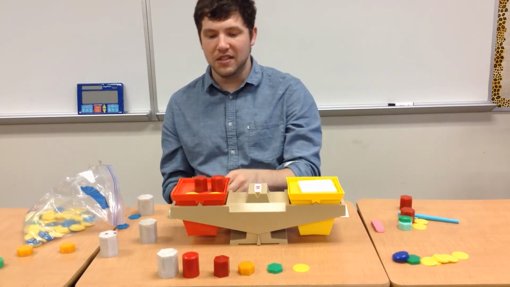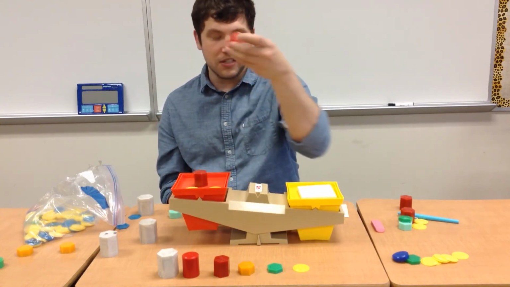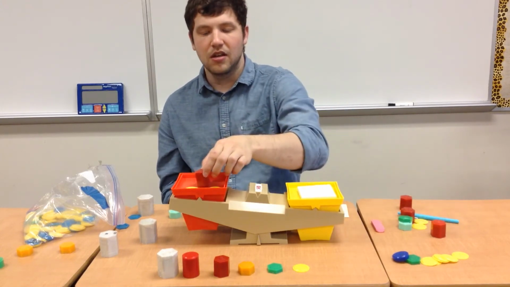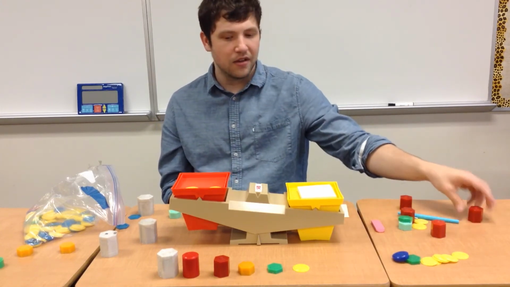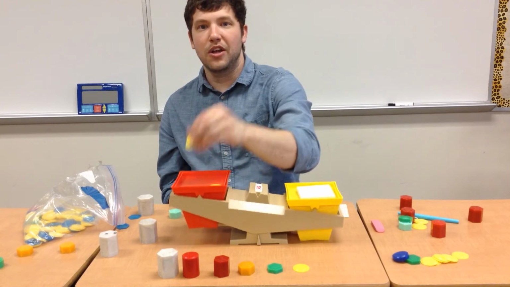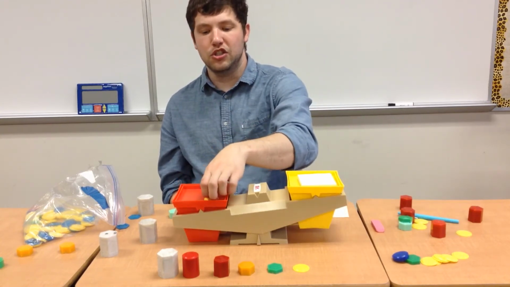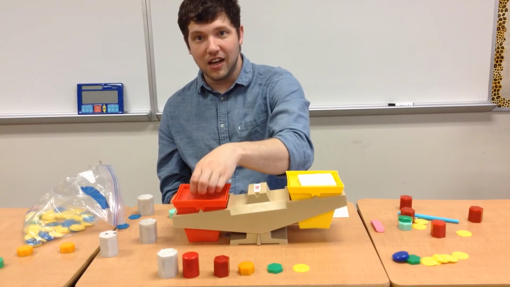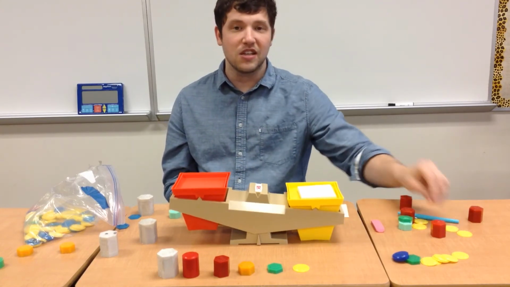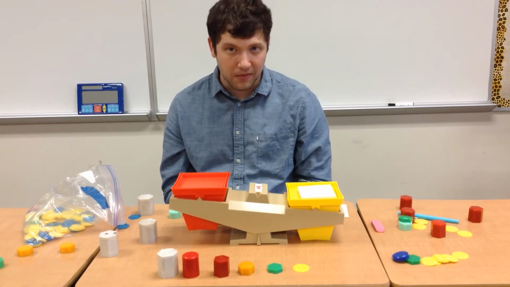So let's count once again. 20, 40, 41, and 42. So the mass of the Post-it notes is 42 grams.